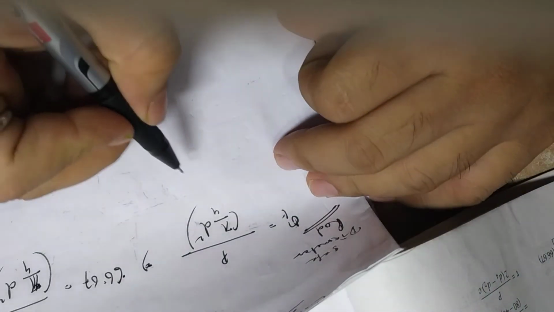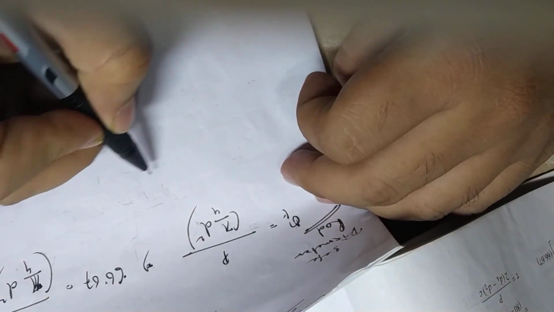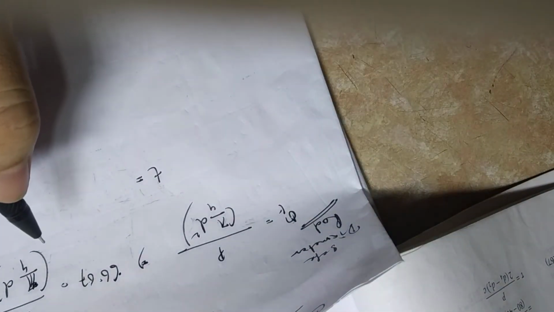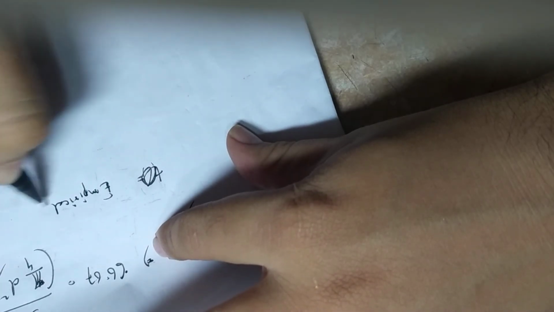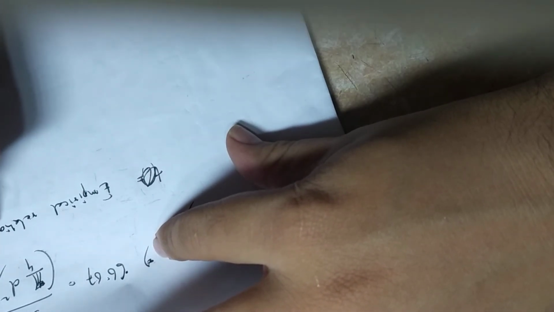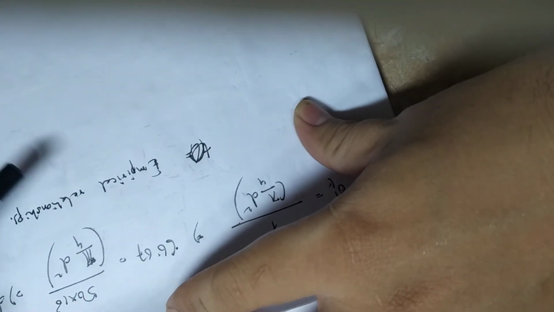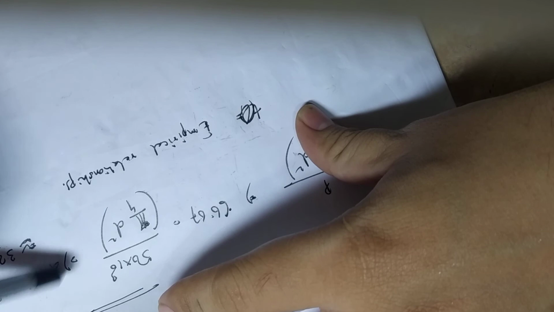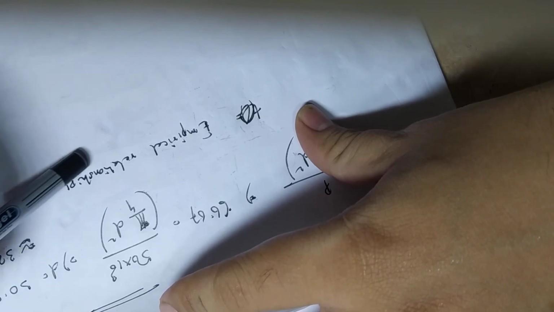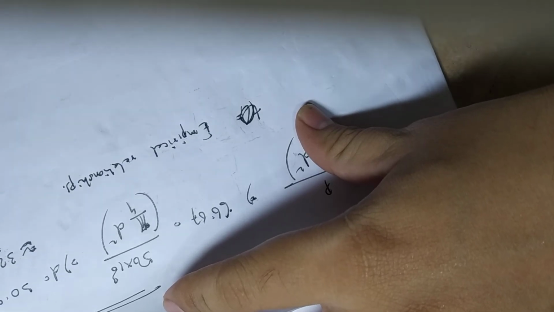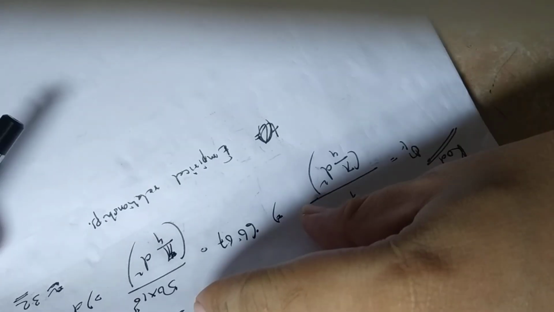Next, there are some formulas which are directly established and have been in use for a long time. They are called empirical relationships. These relationships are based on observations or human experience, because design is a very old thing.